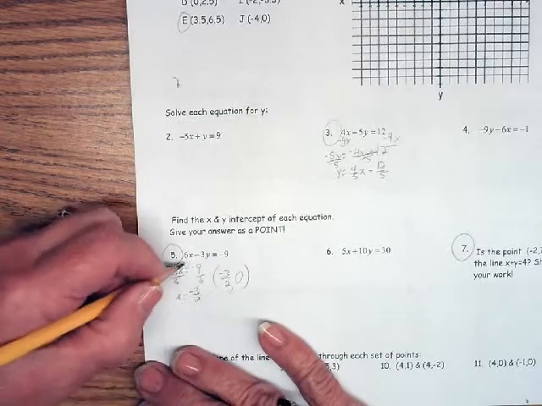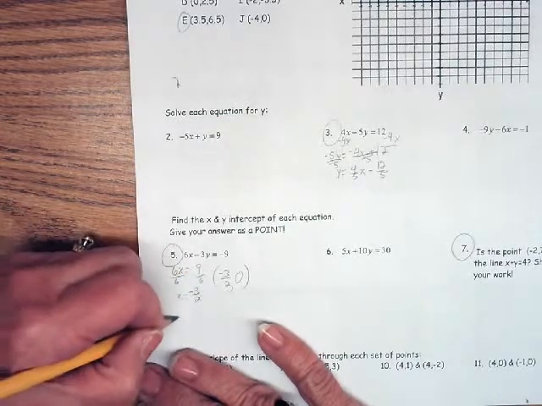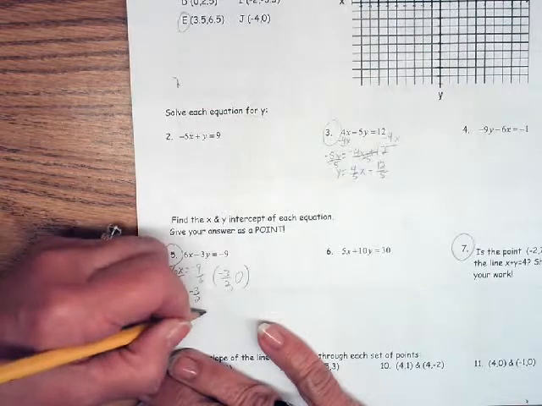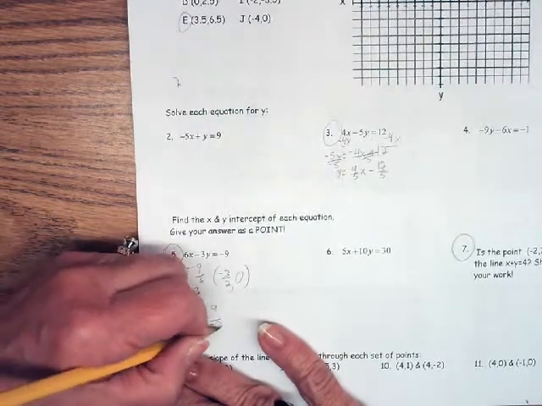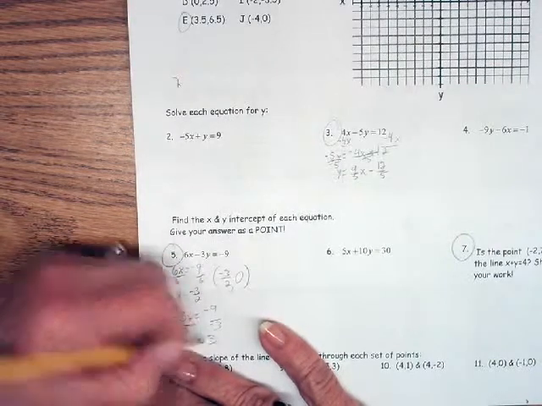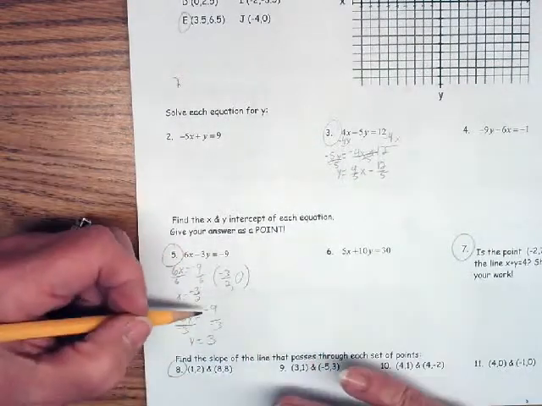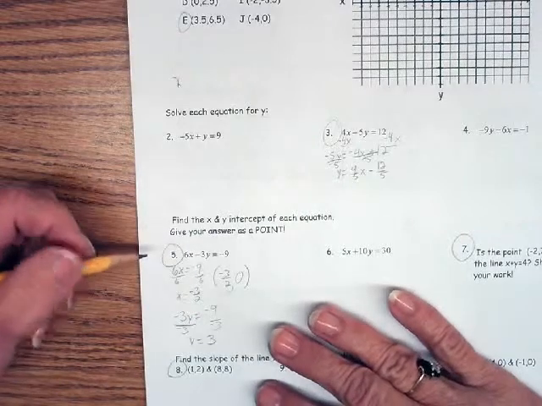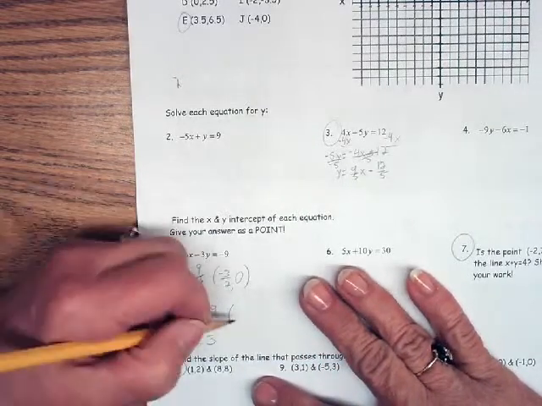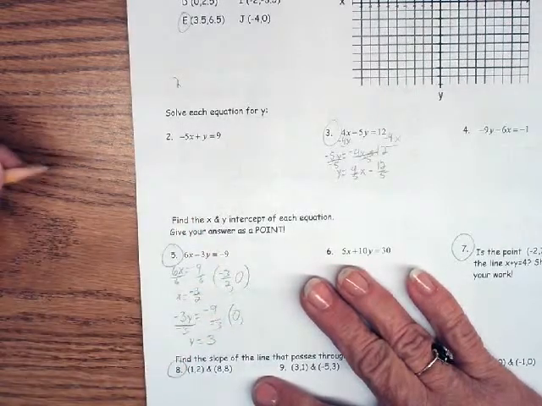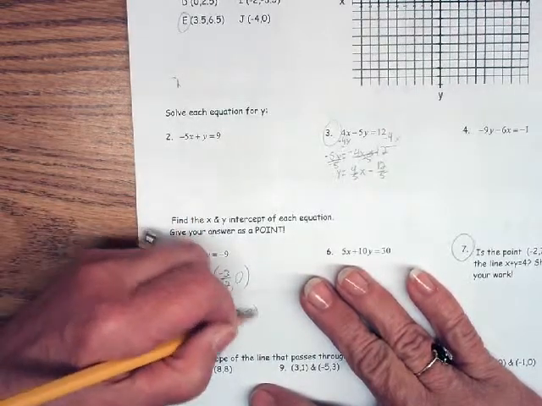Now we're going to put 0 in for x to find the y-intercept. Negative 3y equals negative 9. Divide by negative 3. Y equals positive 3. Negative 9 divided by negative 3 is positive 3, which tells us that the point, the x-coordinate, this time we put 0 in for x, and the y-coordinate is 3.